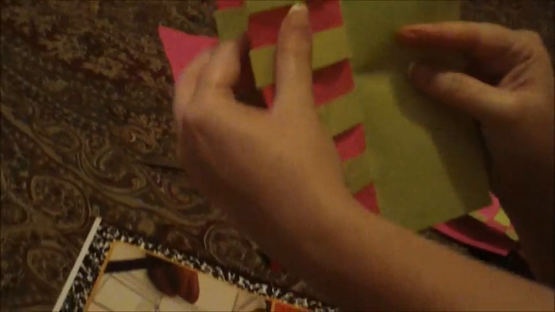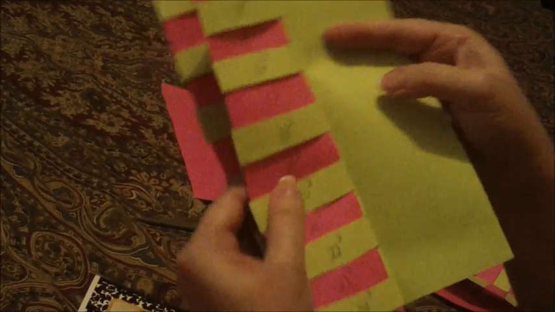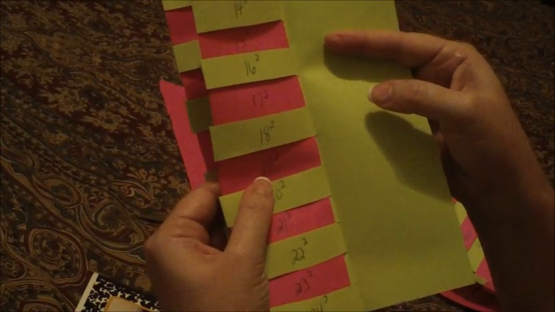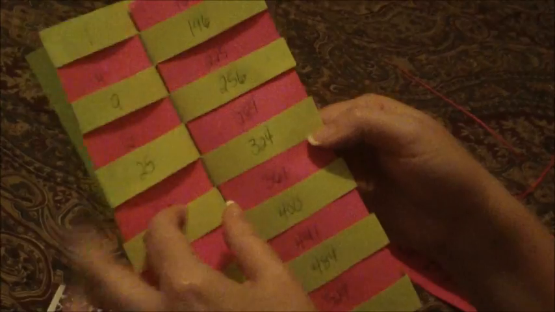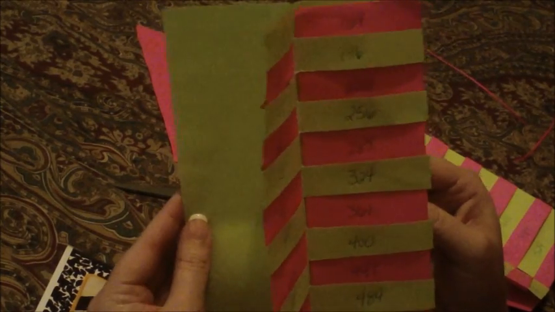$576. Alright, here's the other side of the answers. See, 16 squared, turn it over, it's 256. 19 squared, can you see it, Kennedy? Yes. 19 squared, turn it over, it's 361. Alright, now we're going to do the other side. We're still not done. We're going to go through 48 squared.